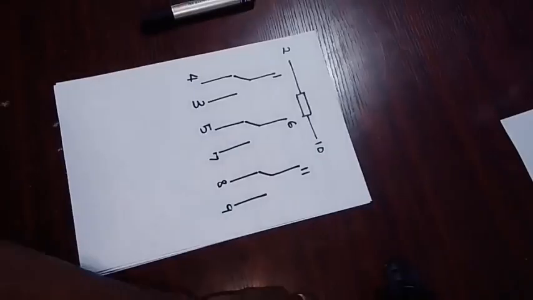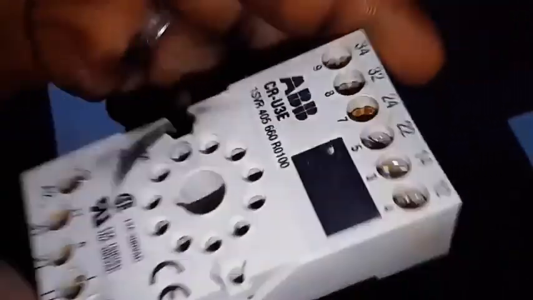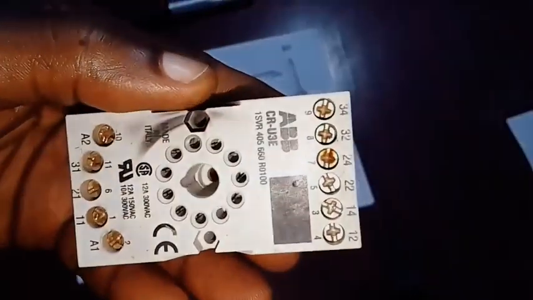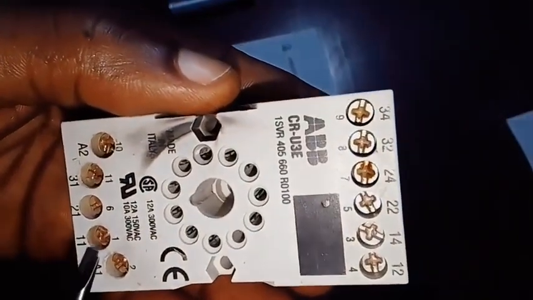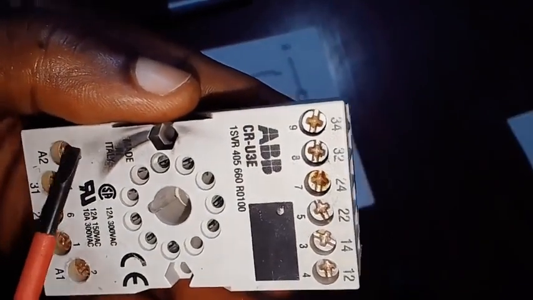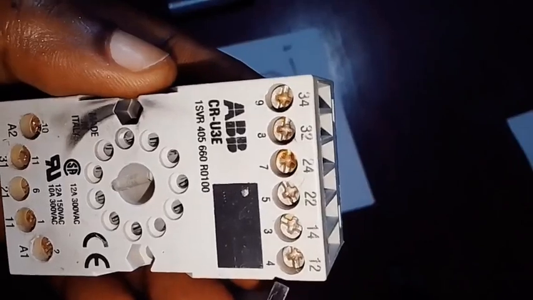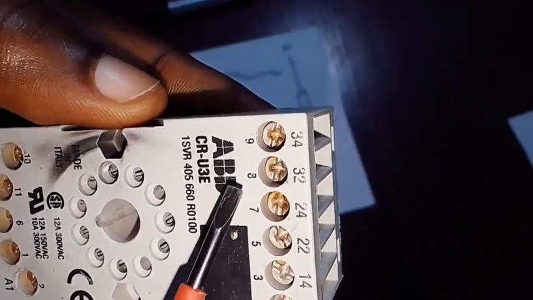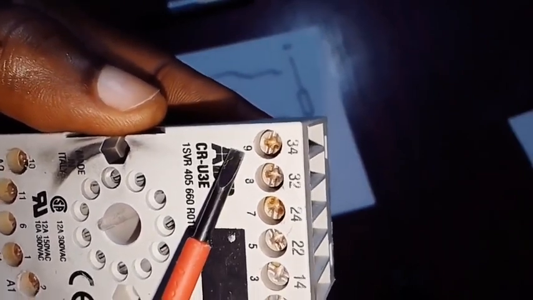When you're about to do the connection, it is actually done on the relay socket. If you check, it has corresponding numbers. You can see 1, 6, 11, 10, 4, 3, 5, 7, 8, 9.